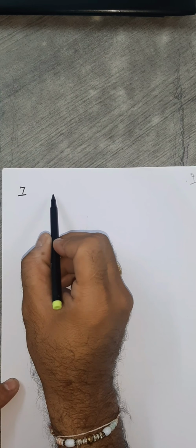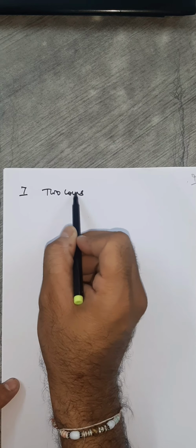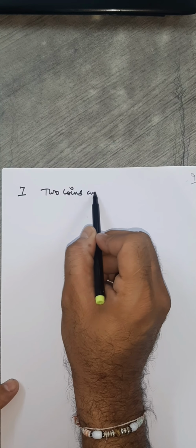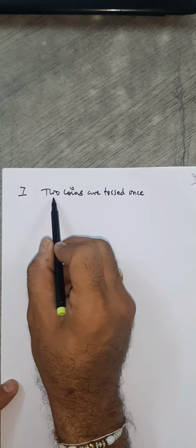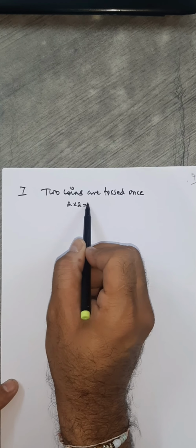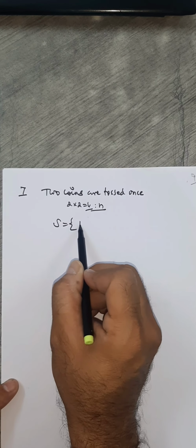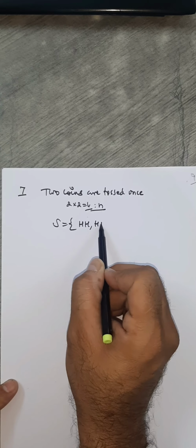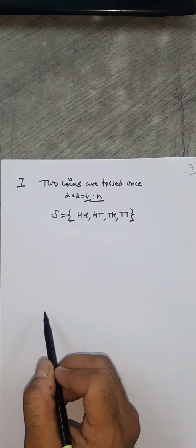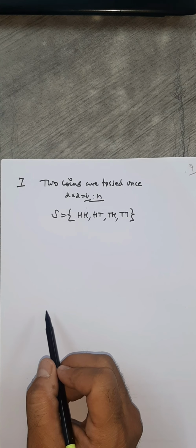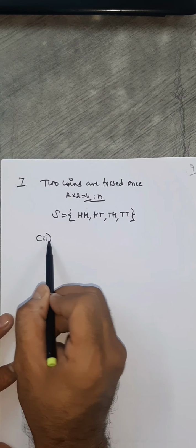7th question. 2 coins are tossed once. So what's the sample space? You know, 2 into 2, 4 outcomes. N equals 4, the main sample space. And these are the outcomes. HH, HT, TH and TT. The earlier question was about 3 coins, question number 6. Okay. I'll do the second sub question here.